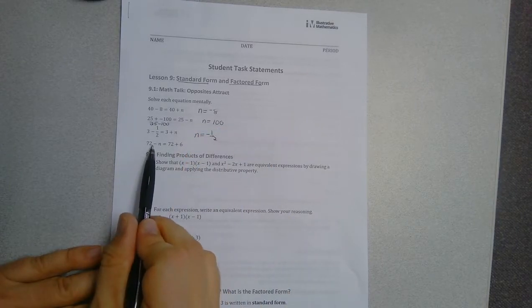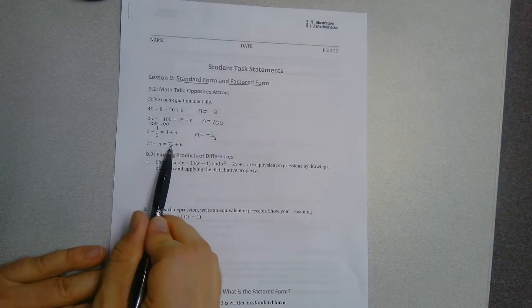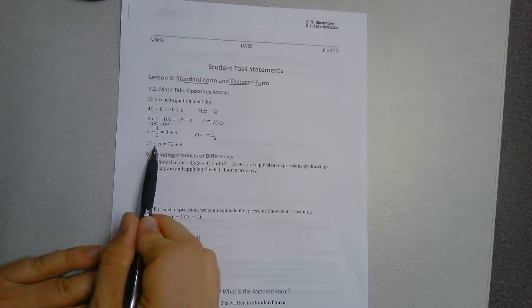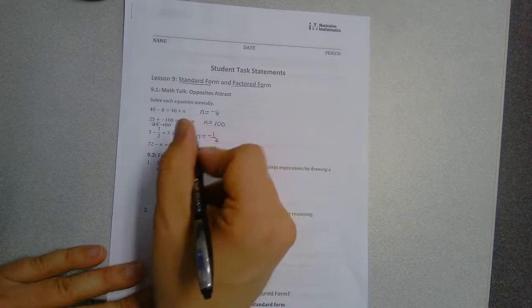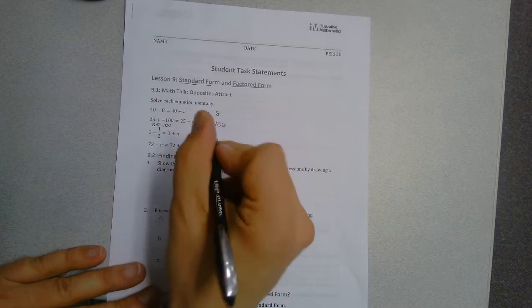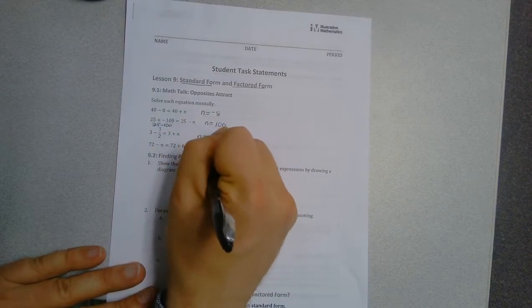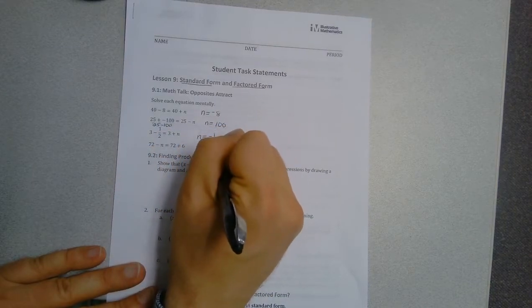Also, 72 minus n is the same as 72 plus 6. So when I minus n, that's the same as subtracting negative 6. Subtracting negative 6 is the same as adding 6. So n has to equal negative 6.